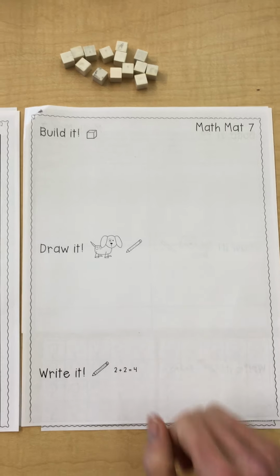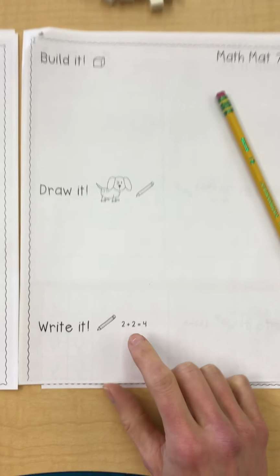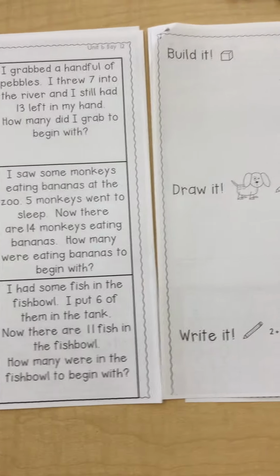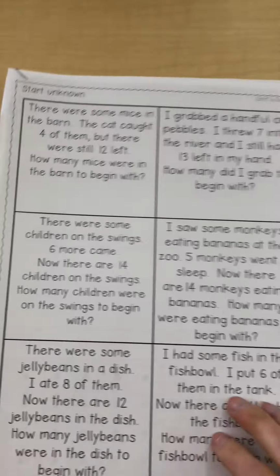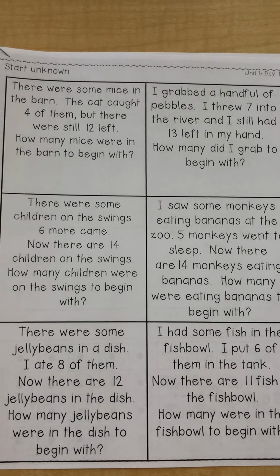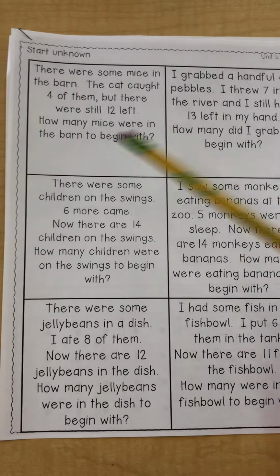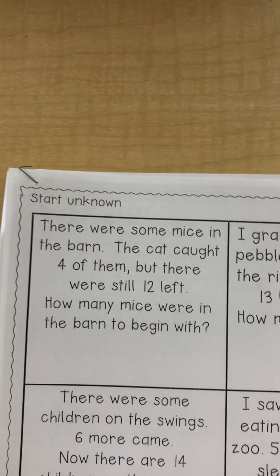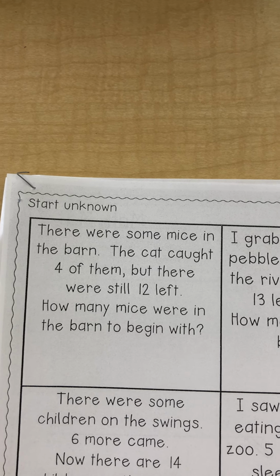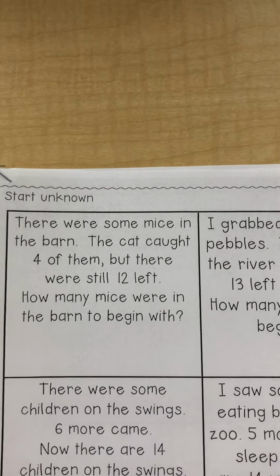Then I will draw it using some kind of symbol that I'll draw with my pencil. And then I will actually write the equation that we are building in the story. Now, the tricky part for these this week is we are going to be using some unknown numbers at the start of our equations. And I'm going to give you some examples of how you can represent that. So, I'm going to start with the story. When we're reading the story, just like last time, we are going to read through the story and we are going to try to build it or represent it as we're reading it.